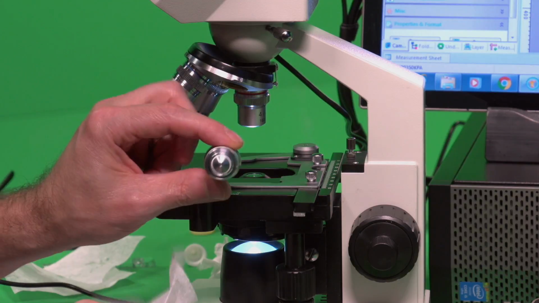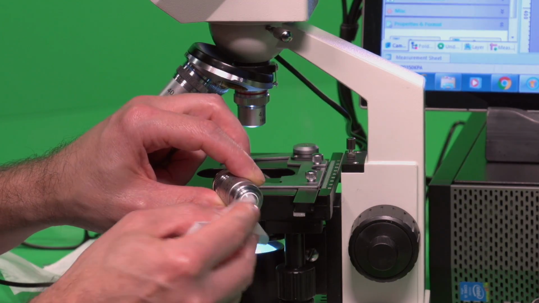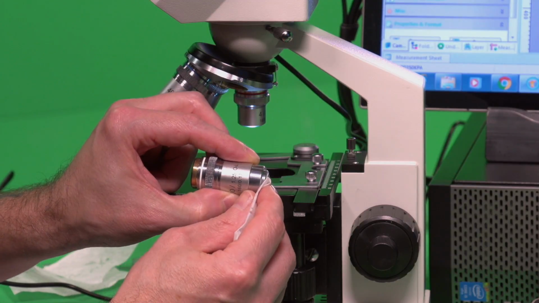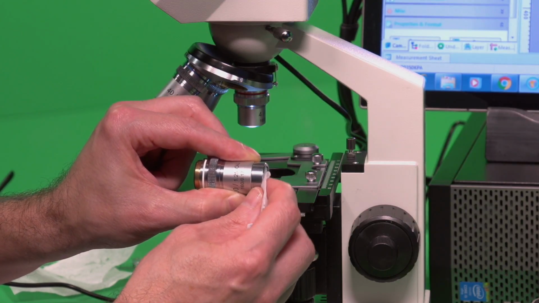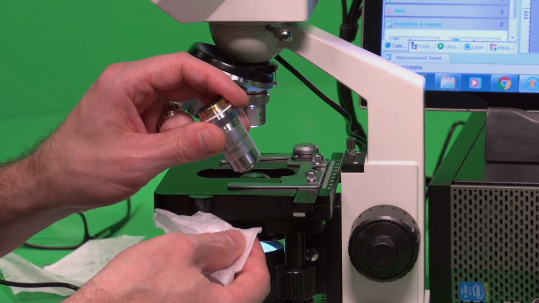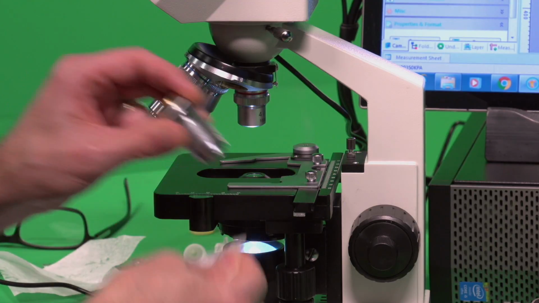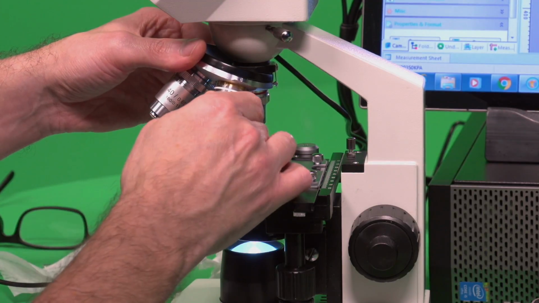So this objective is nice in that you can push it in, and it actually goes in. That is so that it can touch your slide and move down on it without cracking through the slide and breaking it, which is why it does that. Okay, so just screw that back in.